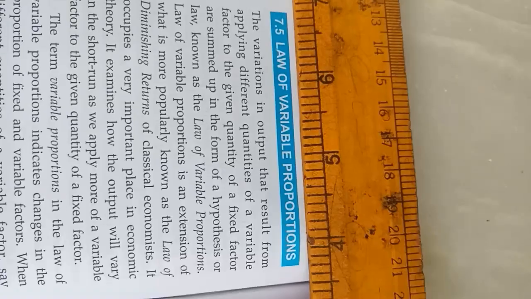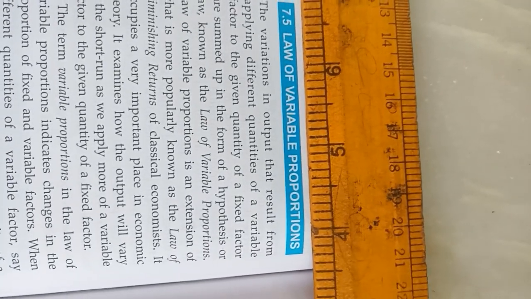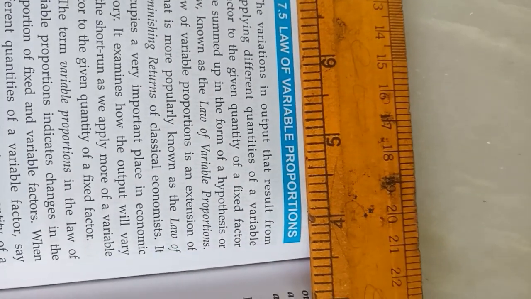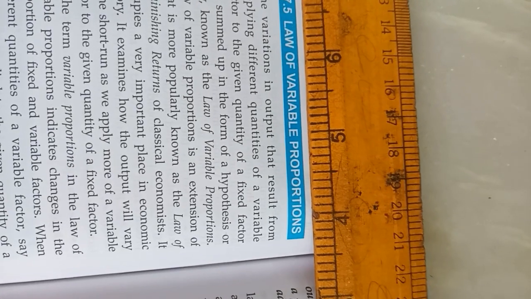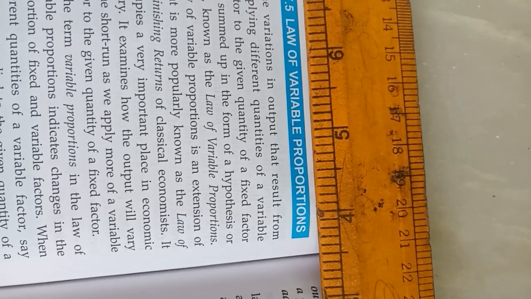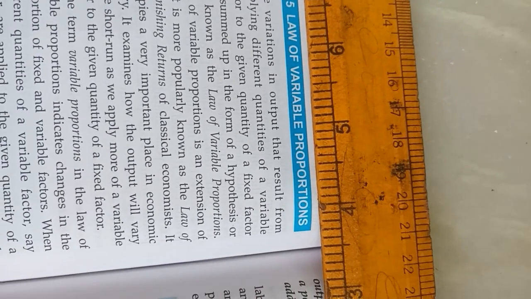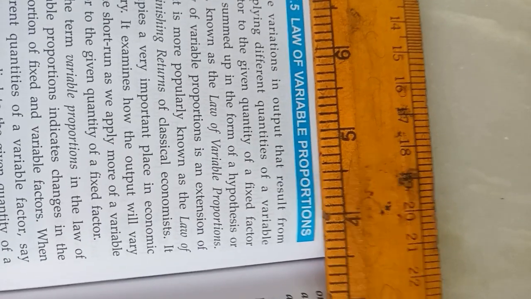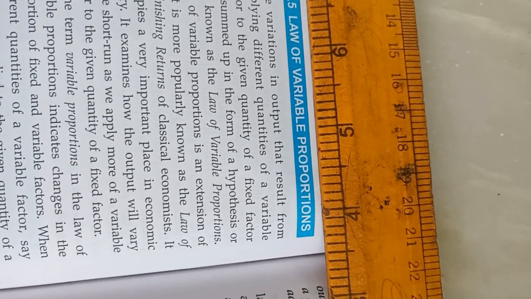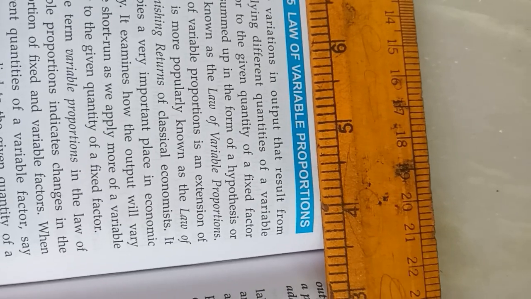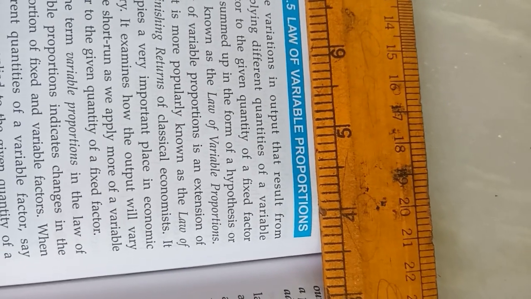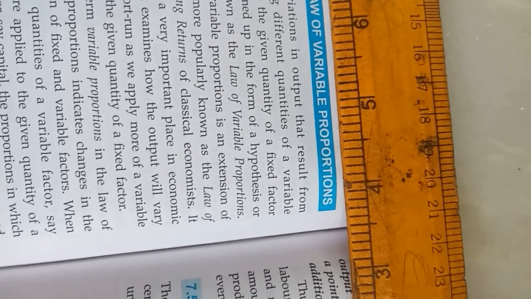Again, I repeat the statement, you may understand. When more and more units of a variable factor are employed, then the total product initially increases at an increasing rate and eventually increases at a diminishing rate. This is the statement of the law.